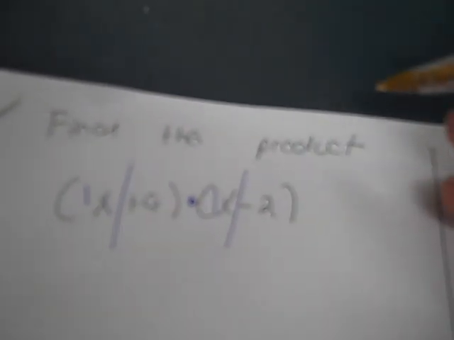So this plus right here separates this into two terms. You got x and positive 9, put a 1 in front of your x. Then on the other one, the minus separates it into two terms. You got x minus 2, 1 in front of the x. So we've done this before. We're going to take 1x to 1x, 1x to negative 2. Okay, that's done. 9 to 1x, 9 to negative 2.